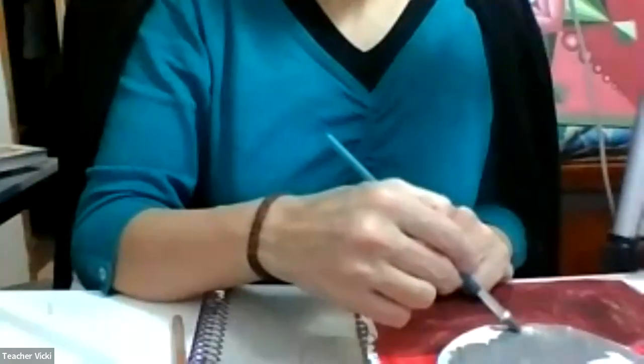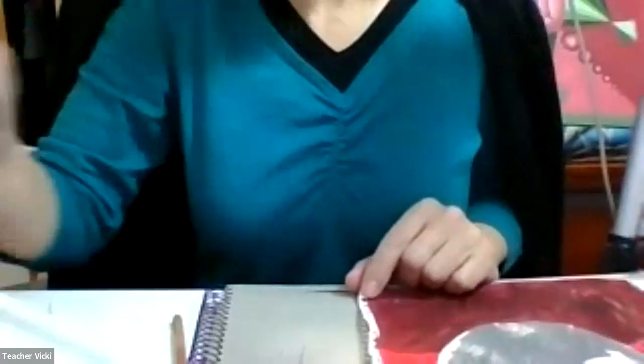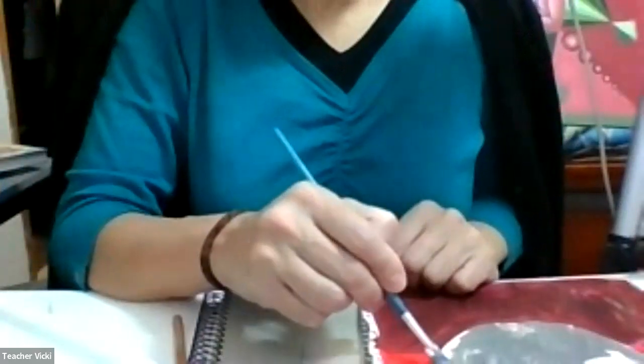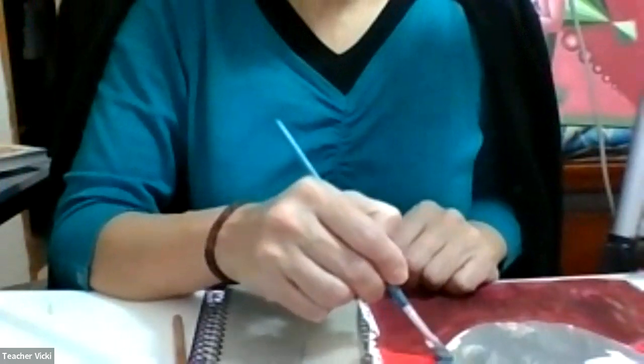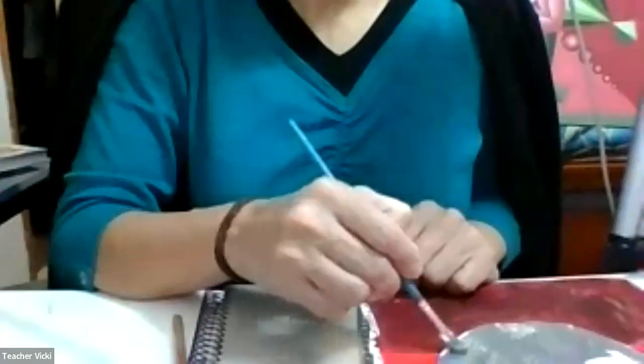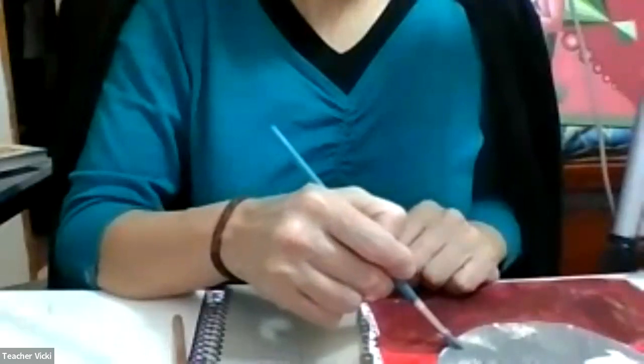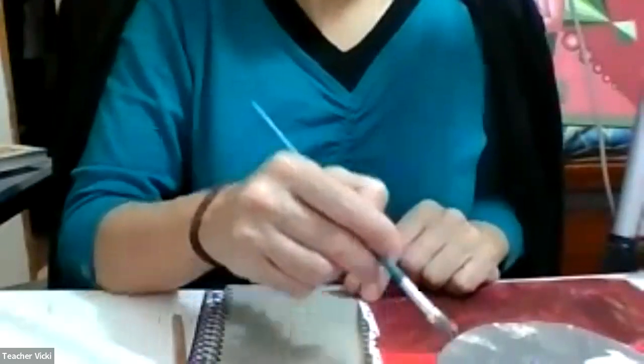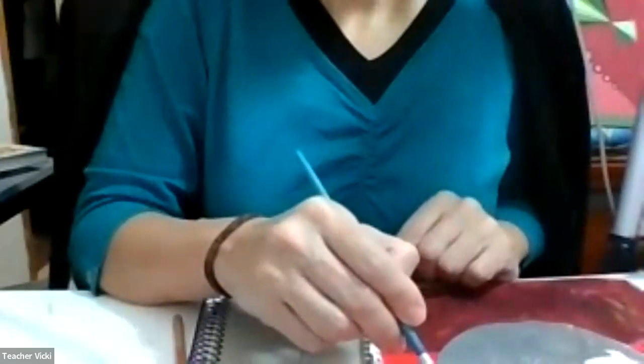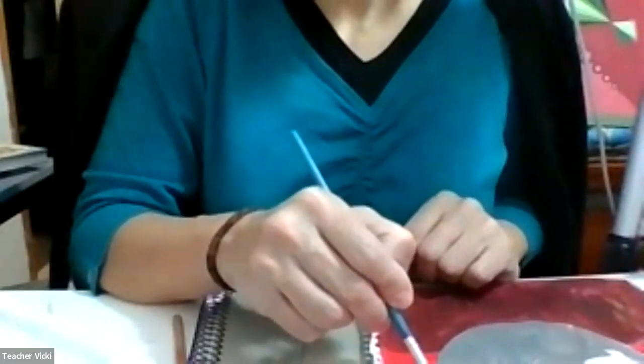Teacher, can I wash my water and have new water? Yes, of course. If you feel like your water's getting a little bit dirty, by all means, you should go and wash your water out, because it's really important that you have clean paints on your paintbrush. You want the paints to be clean, not dirty.